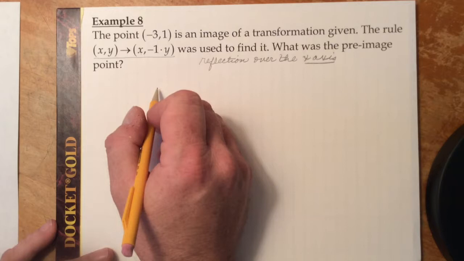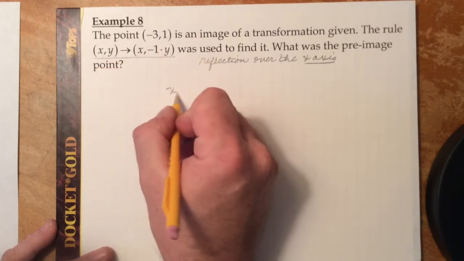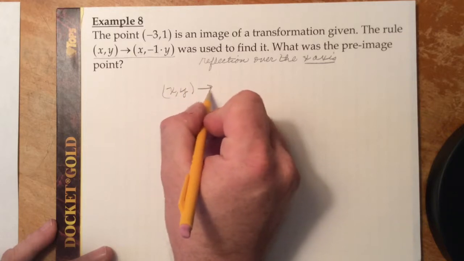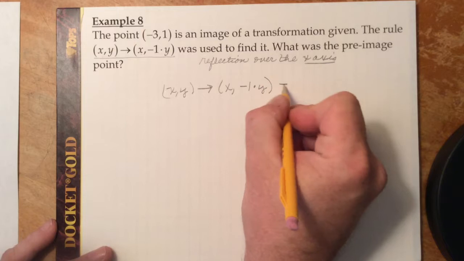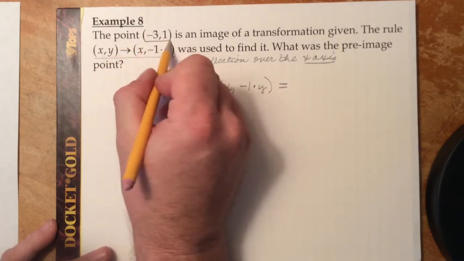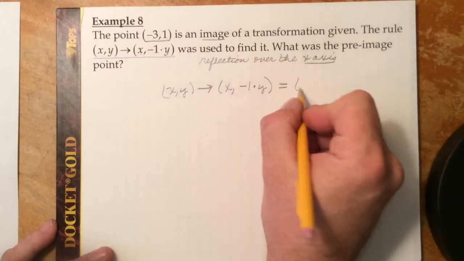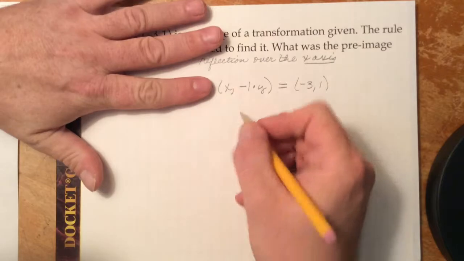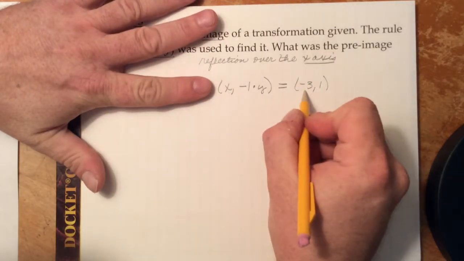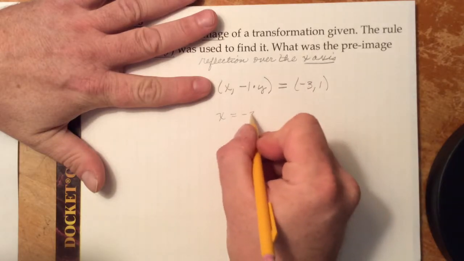So now that we know that, we can do something similar to what we did a while ago. We take the rule and set it equal to our image point. They gave us the image again after the transformation. We set both x coordinates equal to each other: x equals negative 3.